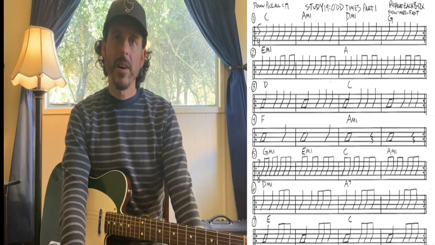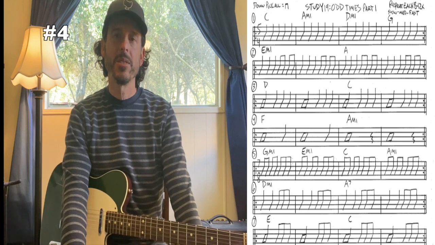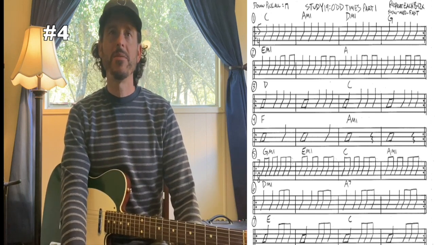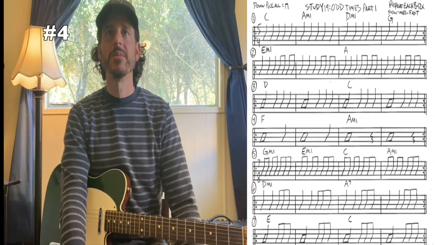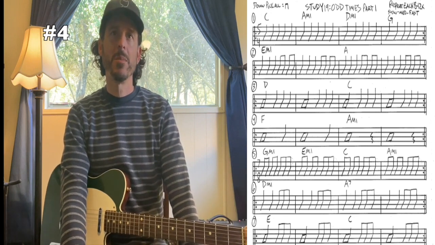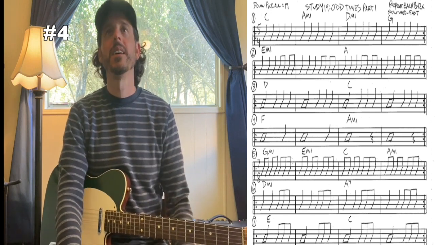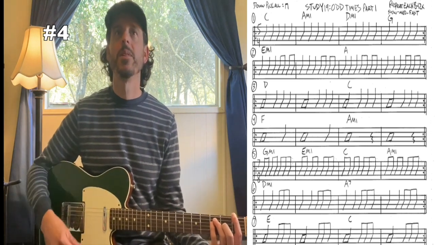Okay, for number 4, our rhythm is going to be a whole note to a quarter note for the first 2 bars, and then a whole note to a quarter note rest for the next 2 bars. So we'll go to an F major for the first 2 bars, and then an A minor for bars 3 and 4. And then your whole note's going to last for 4 beats, and then we'll strum a quarter note for the first 2, and then rest on the next 2 bars. Here comes number 4. 1, 2, 3, 4, 5.